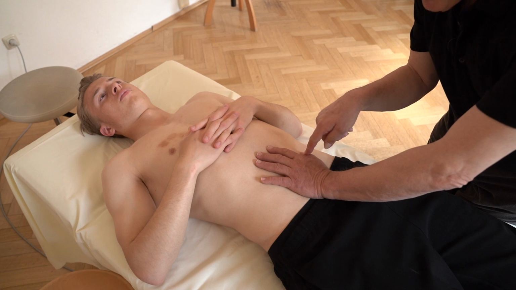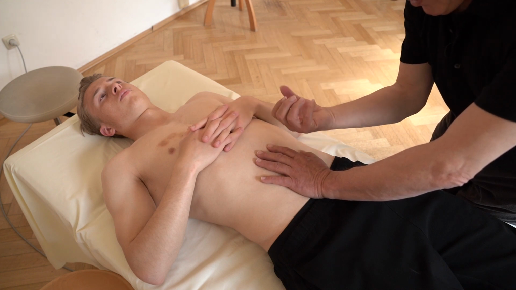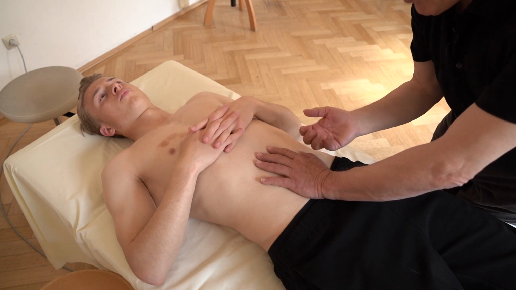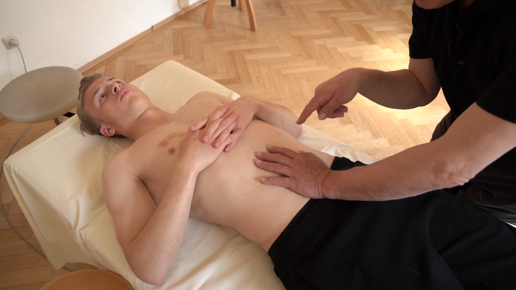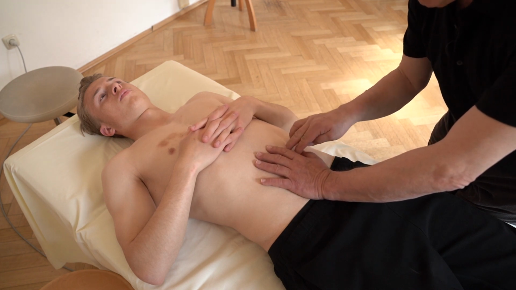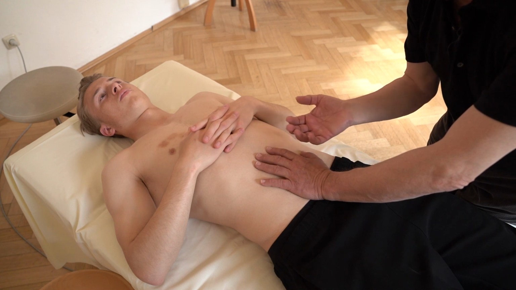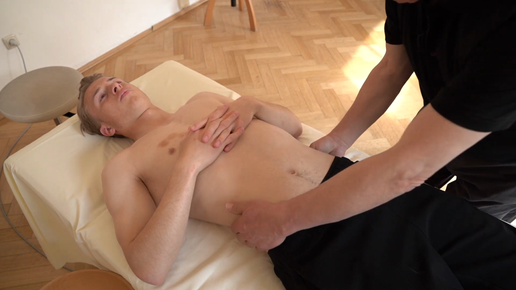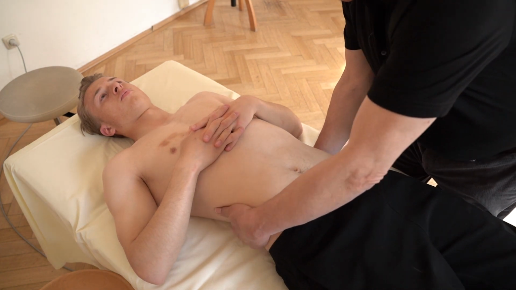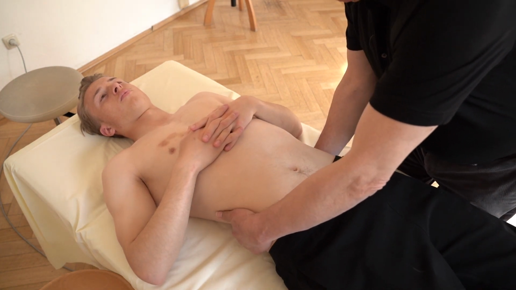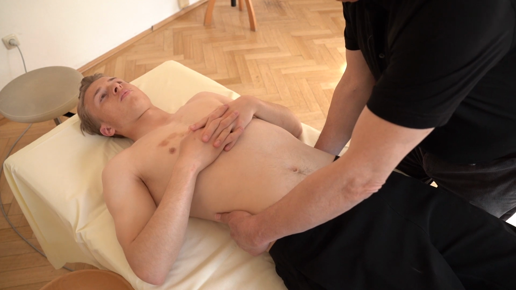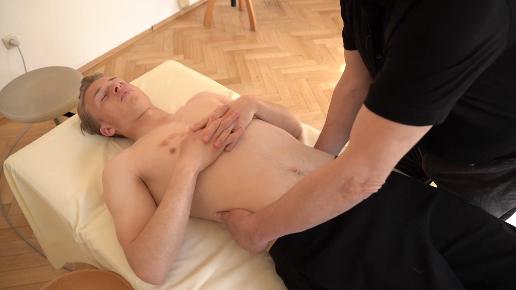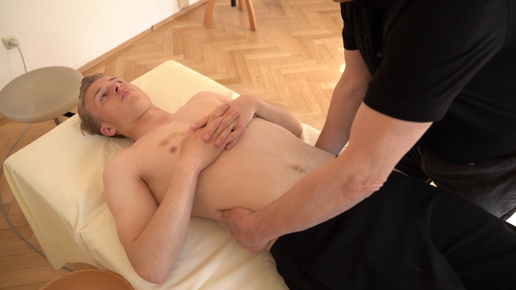Because it's very deep, this attraction comes from very deep, I'm quite sure it must be around the kidney area and psoas area, and not from the duodenum, because the duodenum is more anterior. So I'm pretty sure now that in this test, when I look for the space between the 12th rib and the crest of the ilium, then on his right side we have resilience.